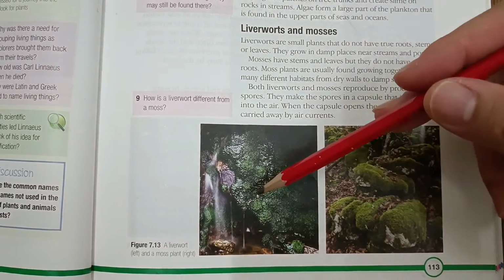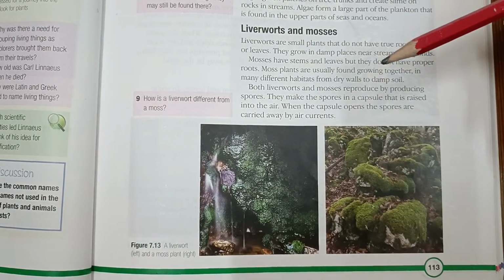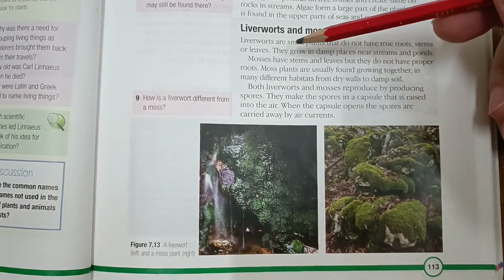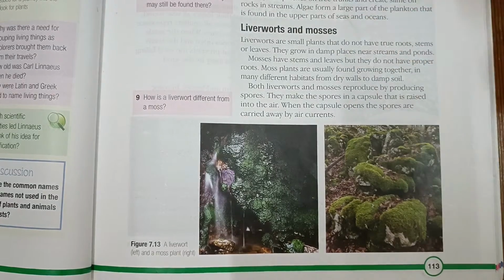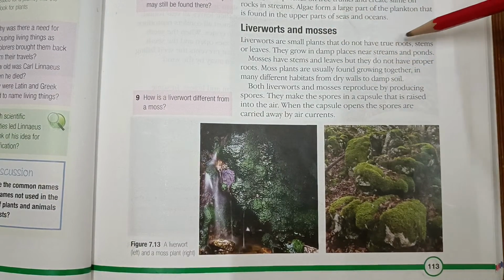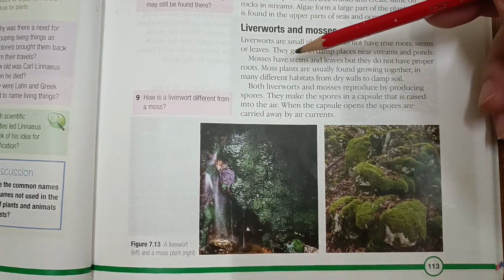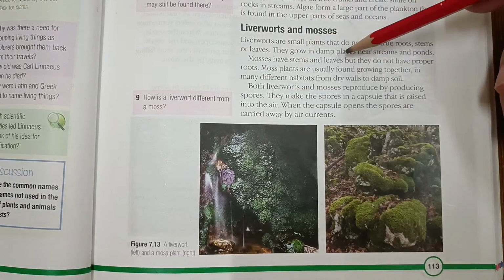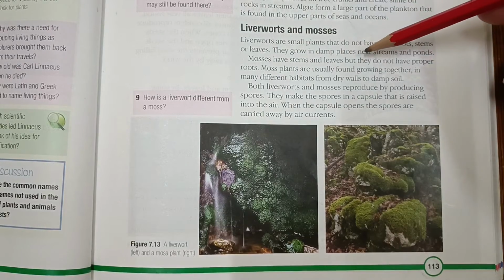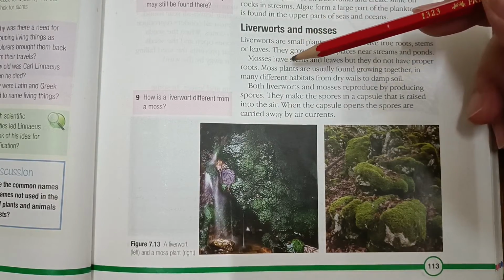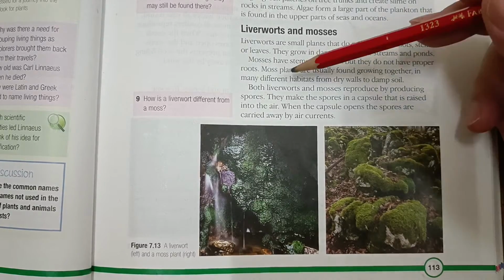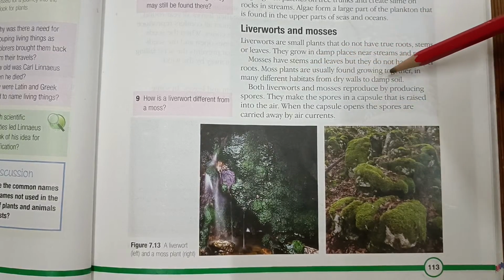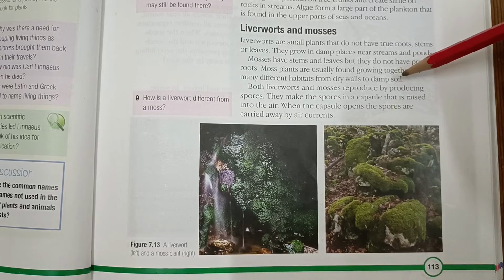Then we go to the liverworts. Here is a liverwort and a moss plant. Can you see the difference? Liverworts are small plants that do not have true roots, stems, or leaves. They grow in damp places near streams and ponds. Mosses have stems and leaves, but they do not have proper roots. Moss plants are usually found growing together in many habitats, from dry walls to damp soil.